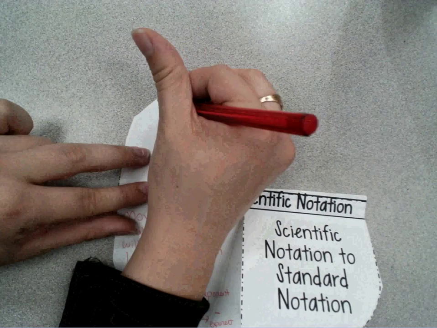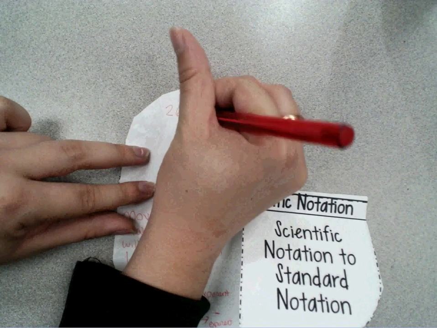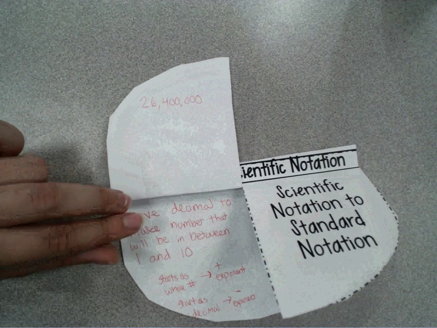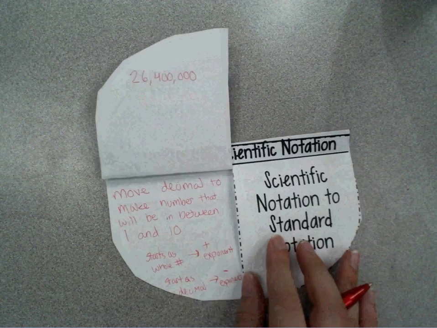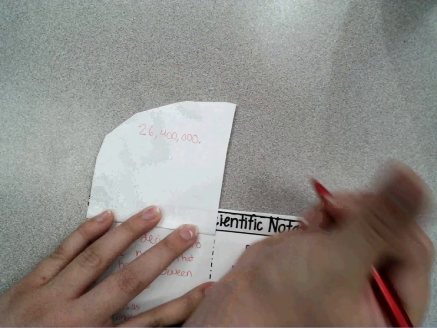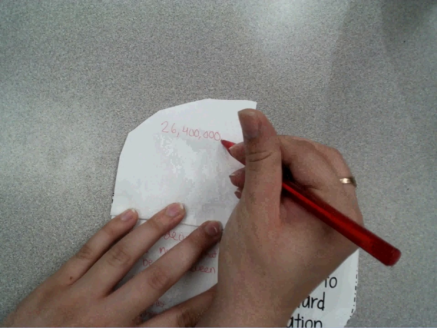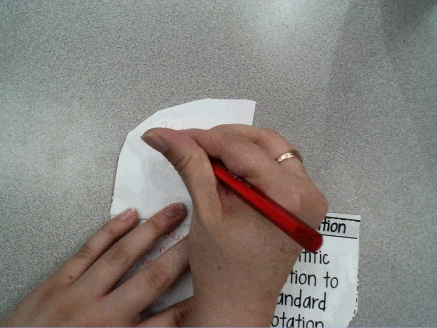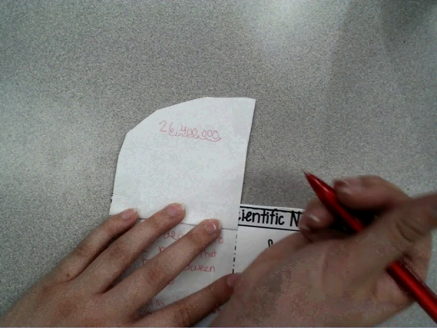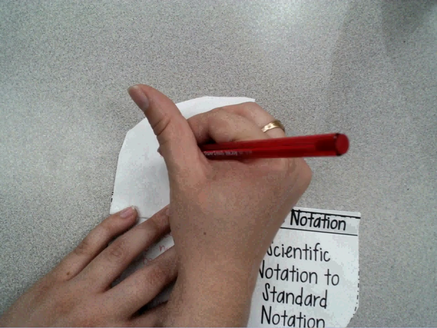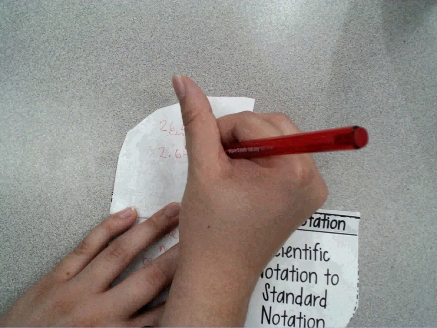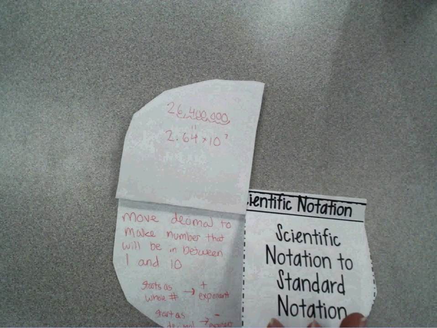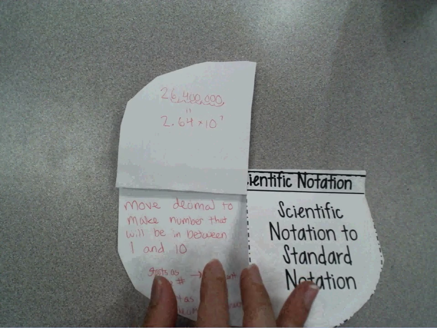So just taking a look at one, if we have 26,400,000, this number here, if we want to convert that into scientific notation, just take our decimal, it starts at the end if they don't give us one, so many times we need to move it. So in this case, 1, 2, 3, 4, 5, 6, 7, until we get a number that's in between 1 and 10. So this will turn into 2.64 times 10 to the 7th, and it's going to be positive because we started out as a large whole number.